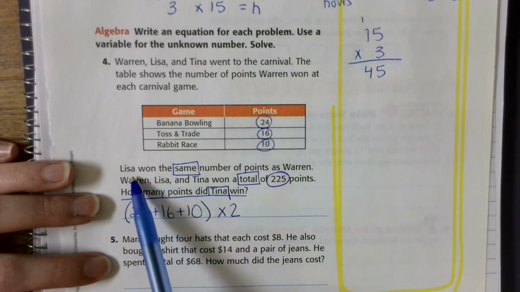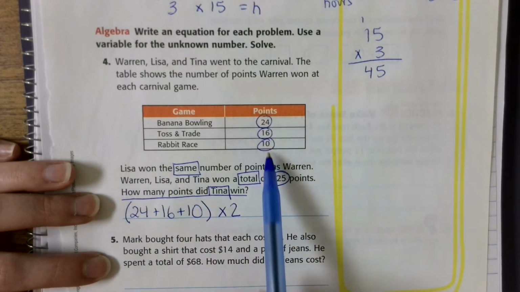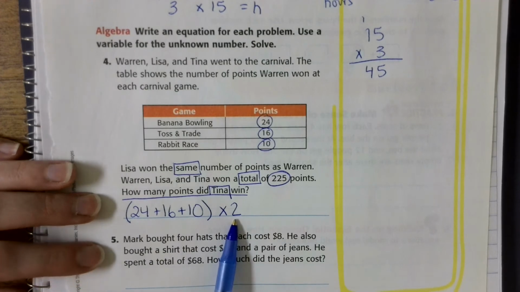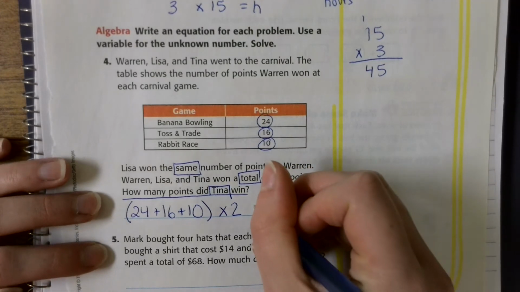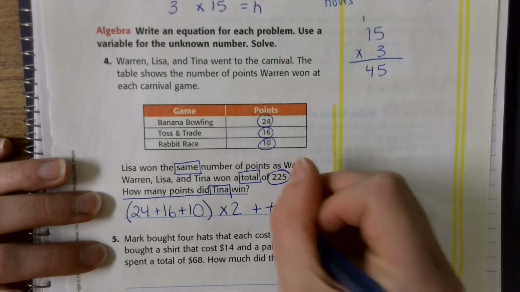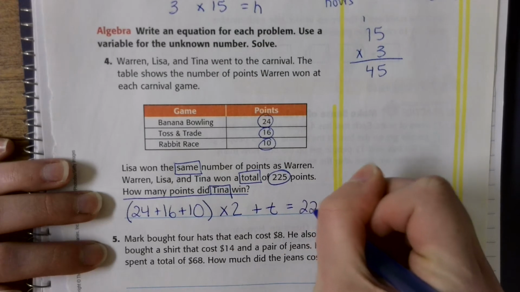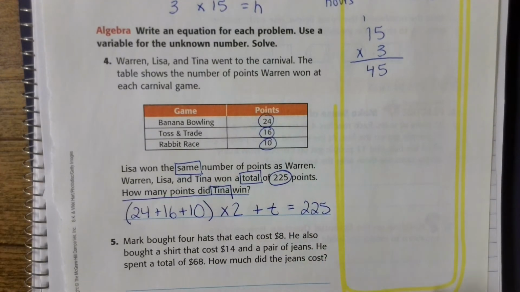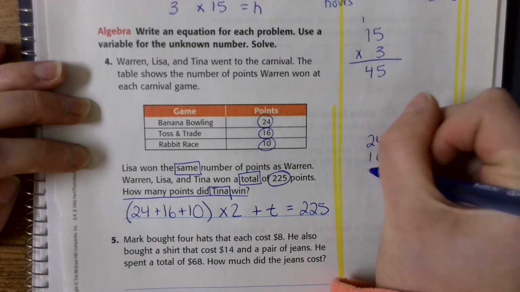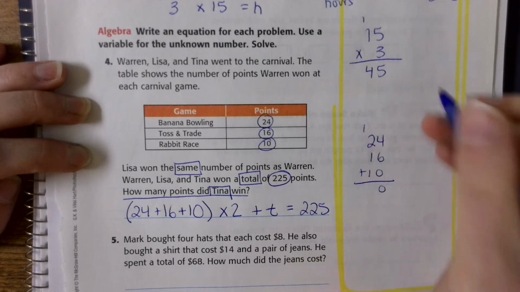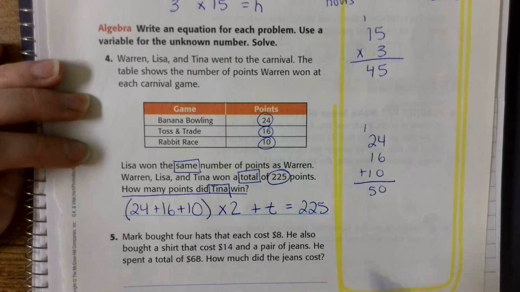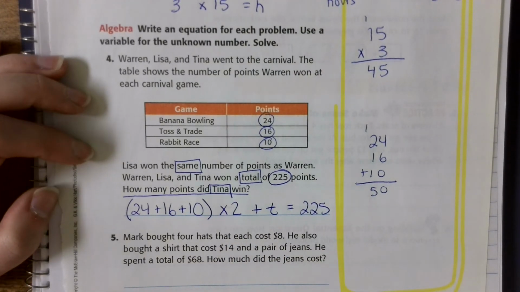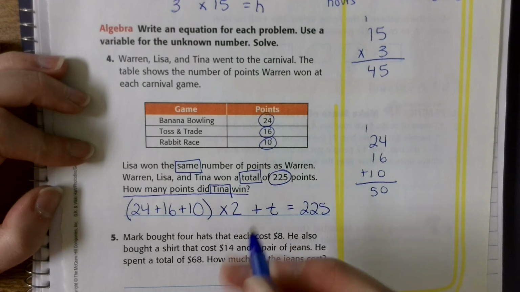Because Lisa won the same amount as this. So if we take that, we add it all up, and then we multiply it by 2, we figure out Lisa and Warren. We don't know what Tina has, so we're going to add Tina, and it's going to equal 225, because that's our total. So let's add this up, 24 plus 16 plus 10. That's 50. 50 times 2, oh, that's easy. I can do that in my head. What's 2 sets of 50? I hope you said 100.